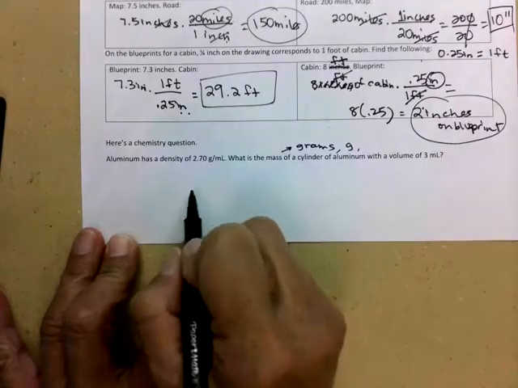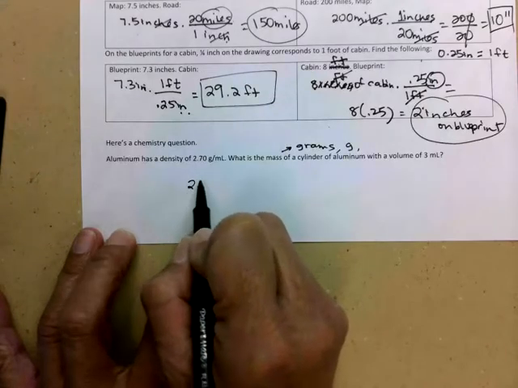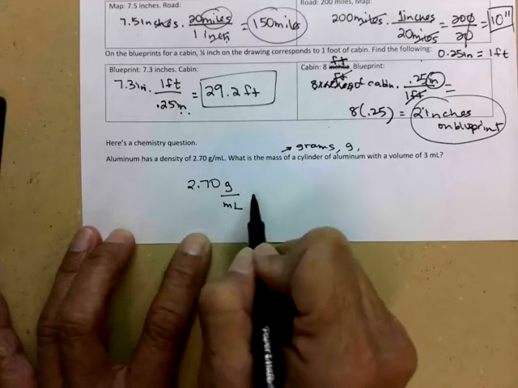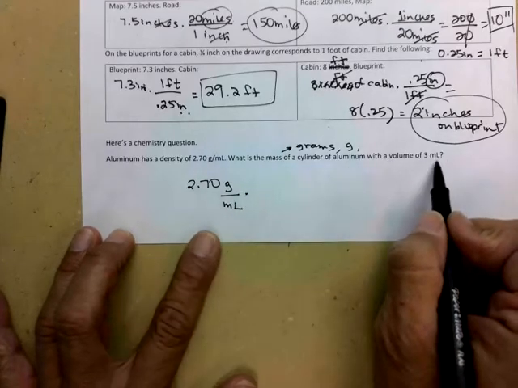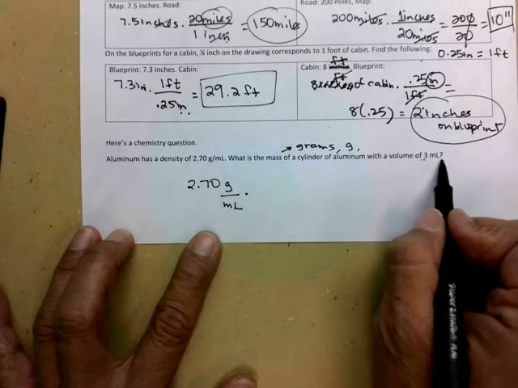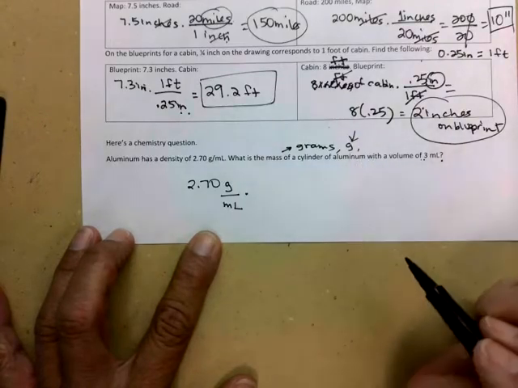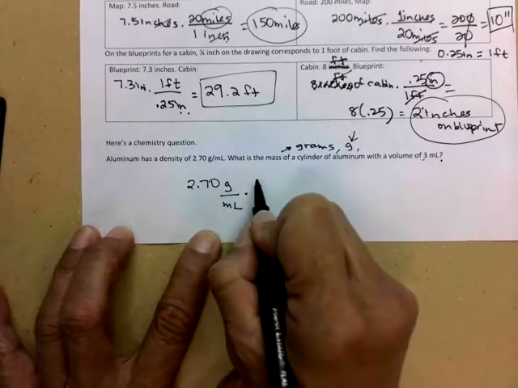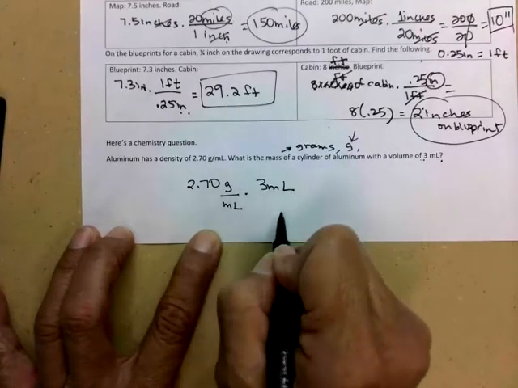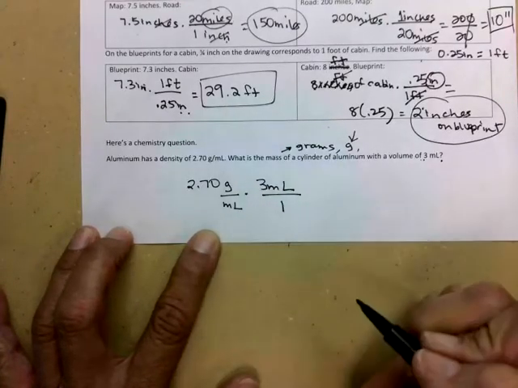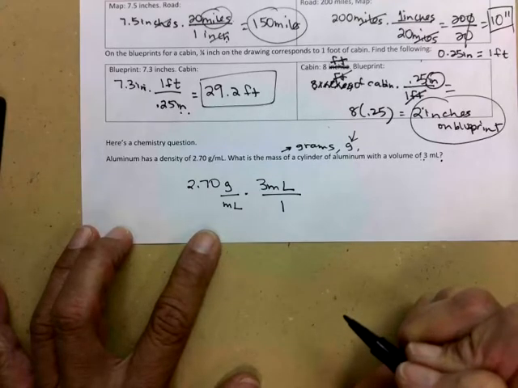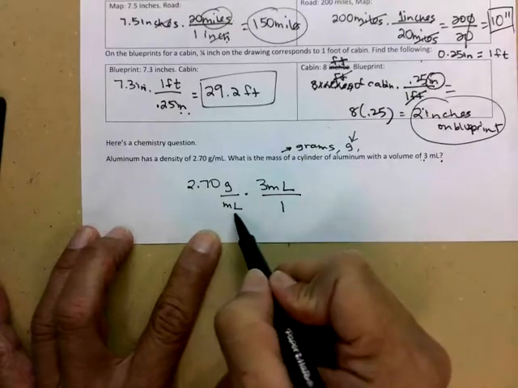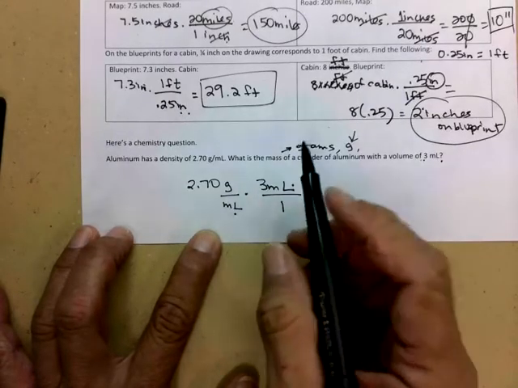So if you just look at your units, the things that I have are 2.70 grams per milliliter. I also know that I have a volume of 3 milliliters and I want grams. So can you see that if the operation I choose is multiply 3 milliliters, I'll stick a 1 under it so that I can see the milliliters canceling there. I have milliliters on bottom, milliliters on top.